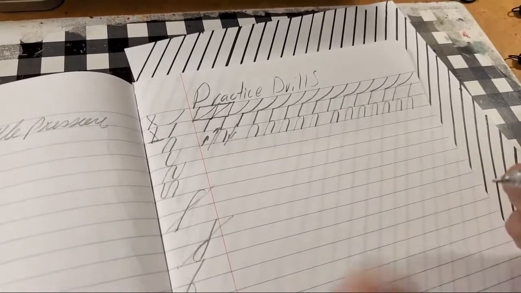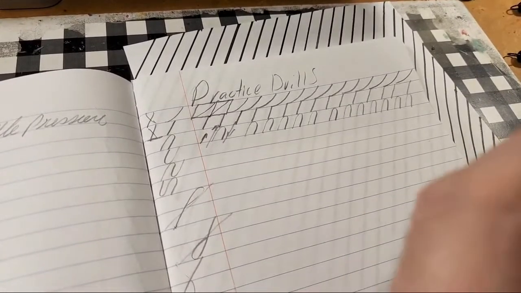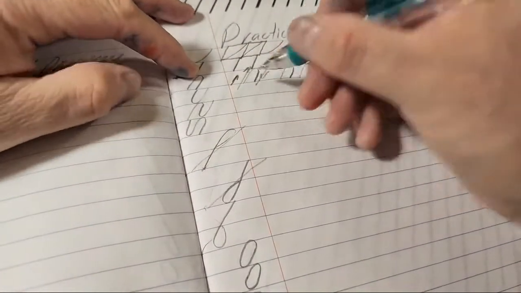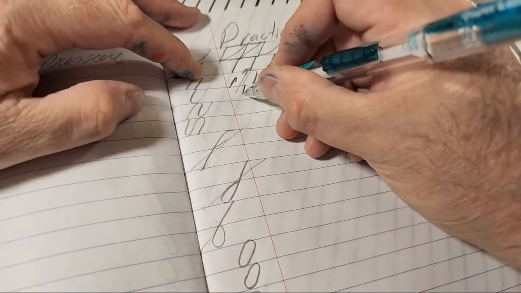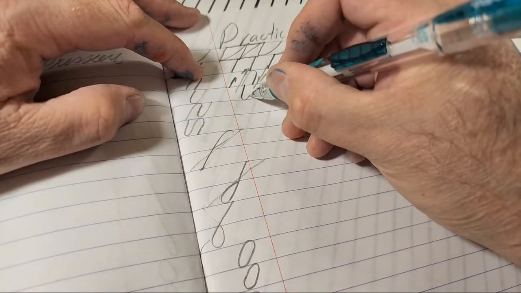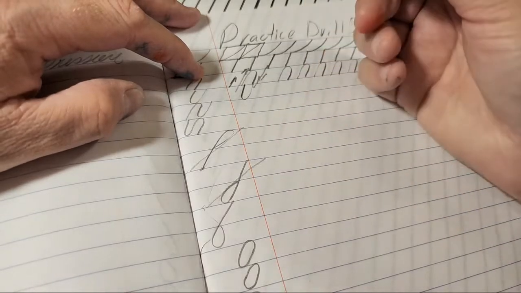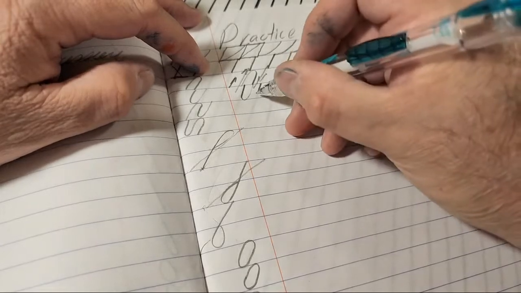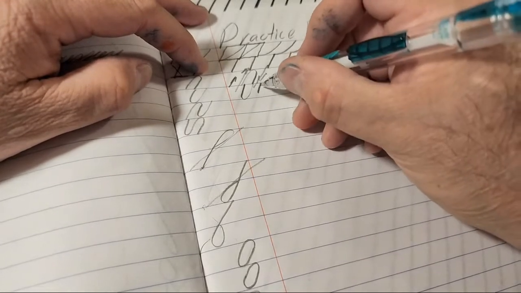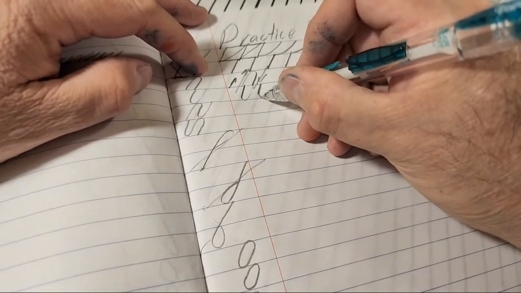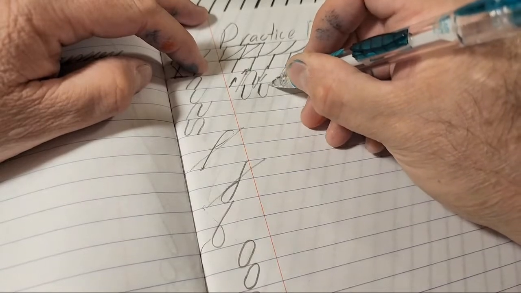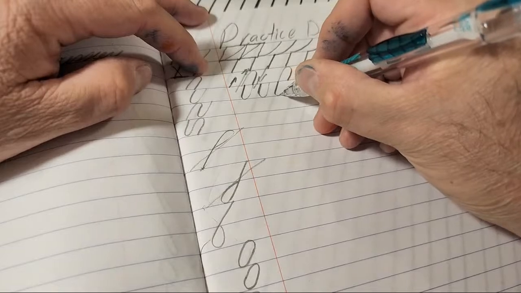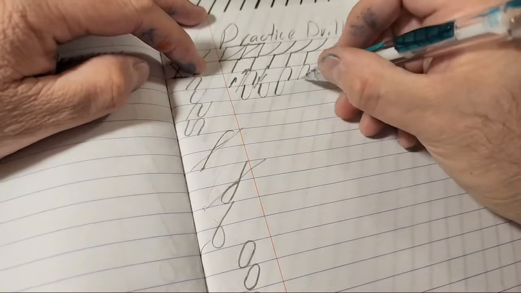Okay? Now when we do the overturn, it's the opposite. We go down hard, come over, up around, and then we go real light coming up. Down hard, right till we get to about the third, and then we lighten up, and then we do light up. So hard down, around, and light up.